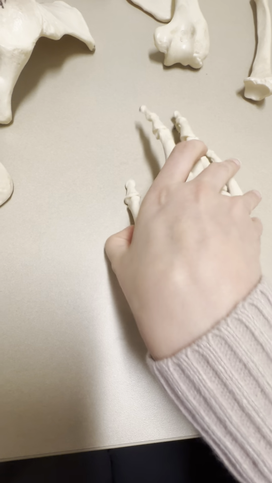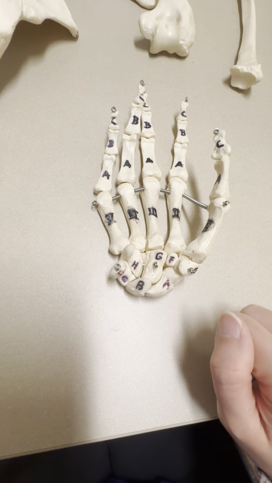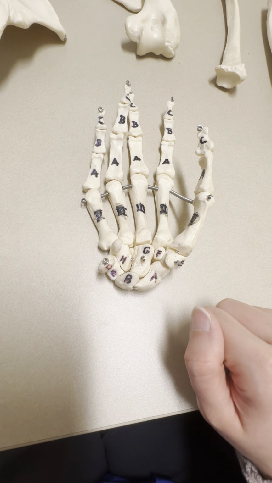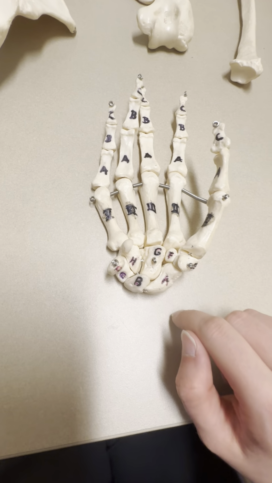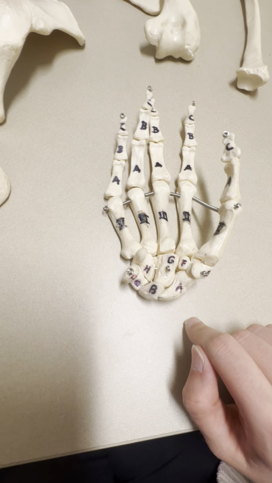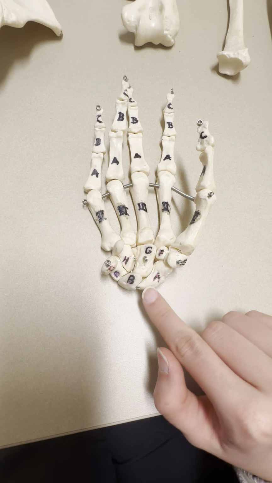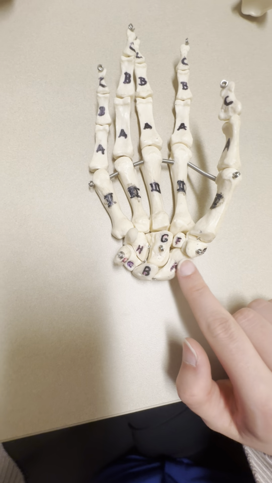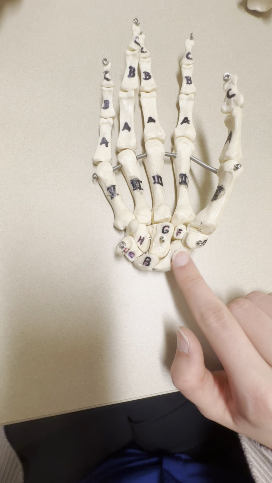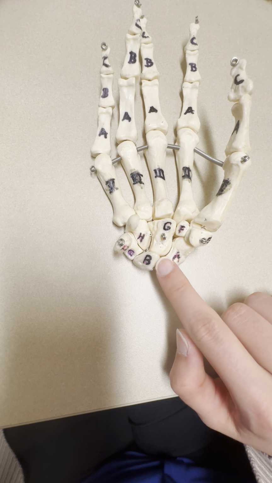All right. Now let me turn this back over. We're going to get into the bone names here. These are the carpal bones. Okay. So this one here, labeled A, this is the scaphoid bone. Okay, A is the scaphoid bone.